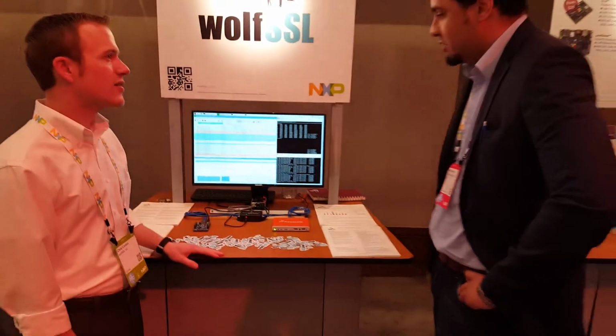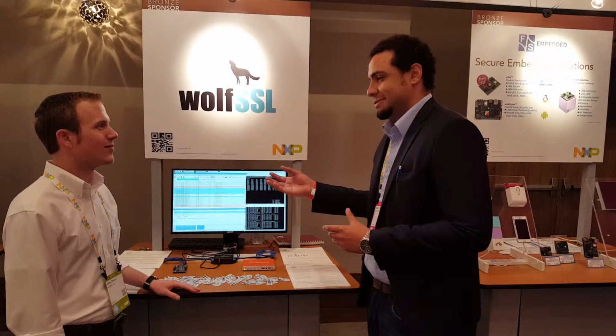Okay, great. So, last question for you before we sign off. What are you seeing as the adoption rate of SSL versus TLS right now in the market? Are you producing more, are you licensing more of your TLS libraries, or is it still SSL? Everyone's almost moved over to TLS.